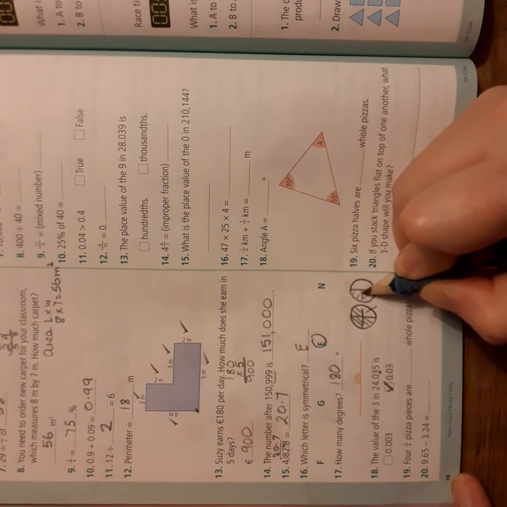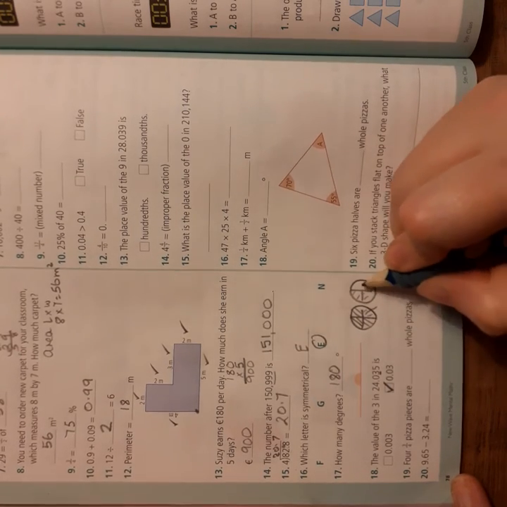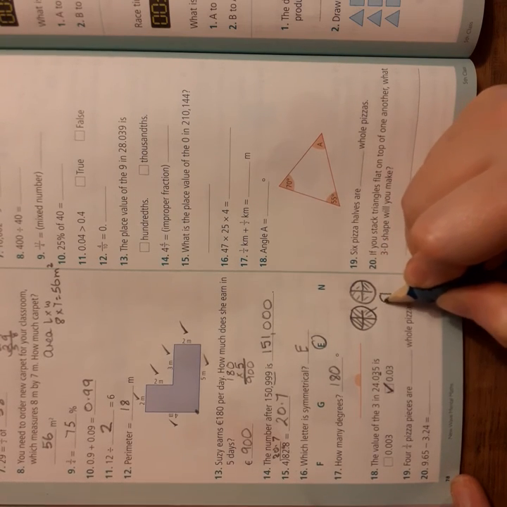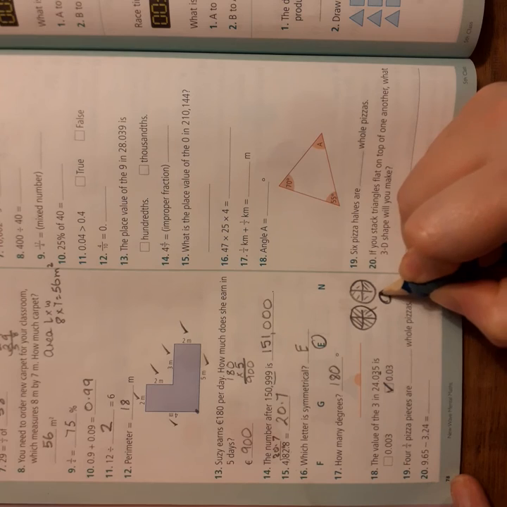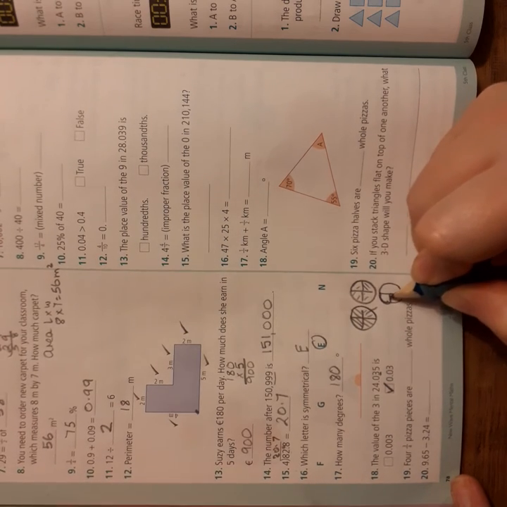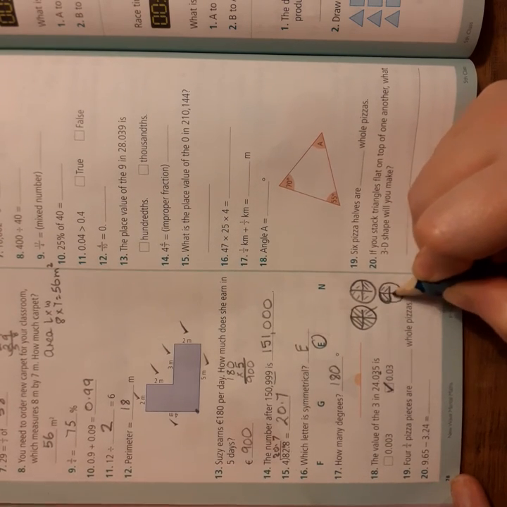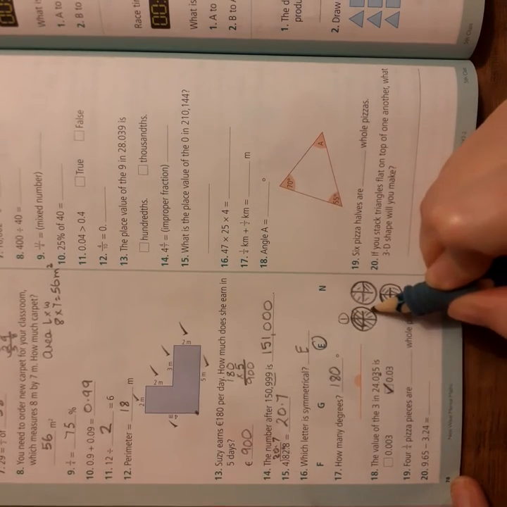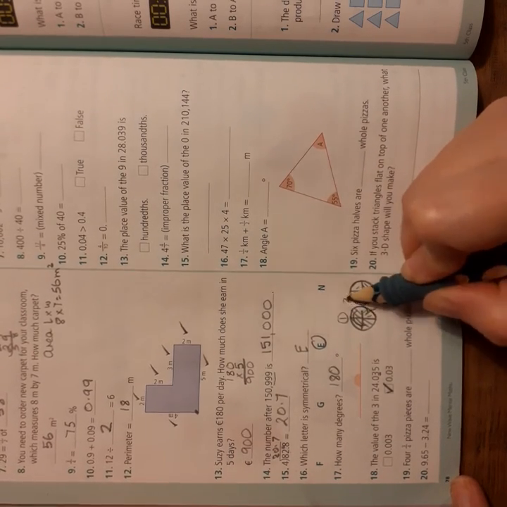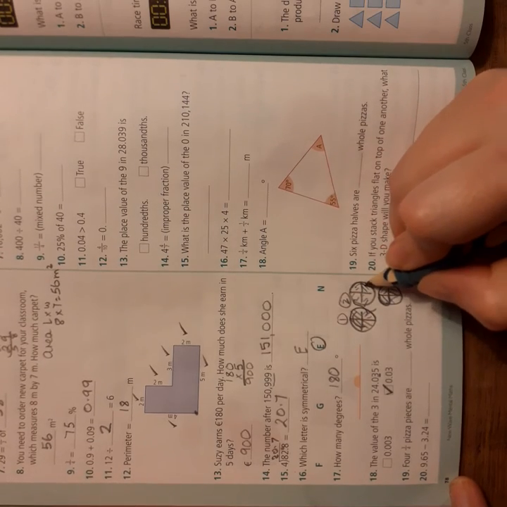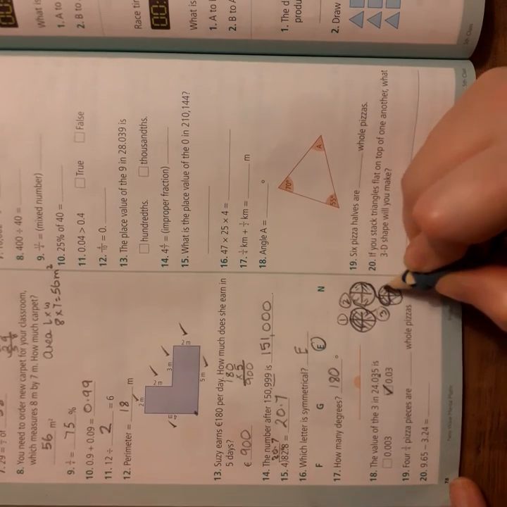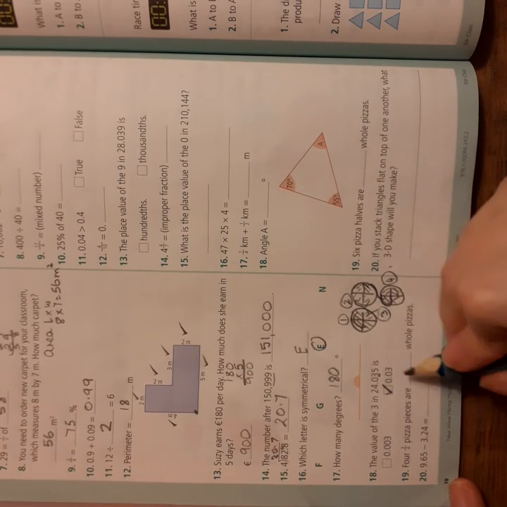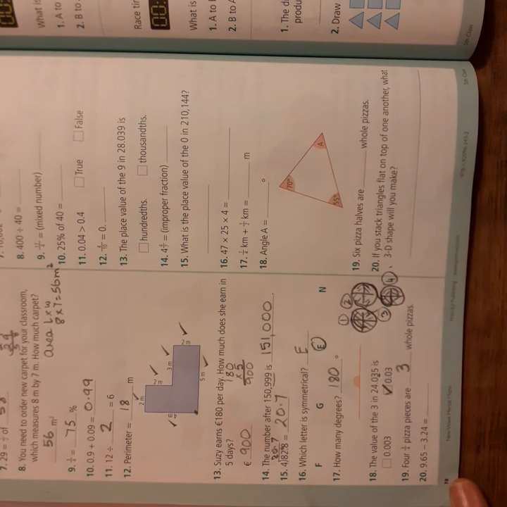There's another 3/4, and another 3/4, and another 3/4. So we have 3/4, there's 1, there's 3/4, that's 2 lots of 3/4, that's 3 lots of 3/4, and that's 4 lots of 3/4. So altogether, that will be 3 whole pizzas.